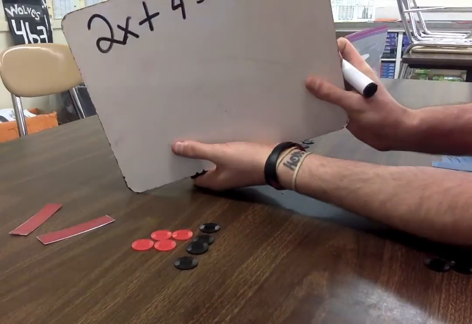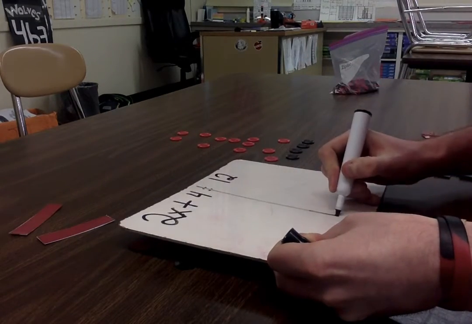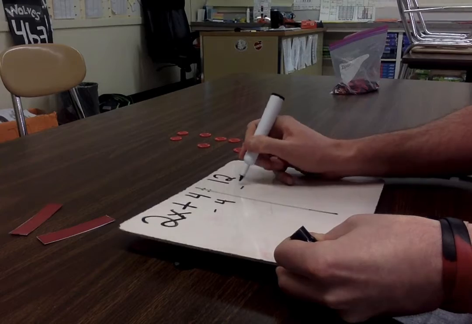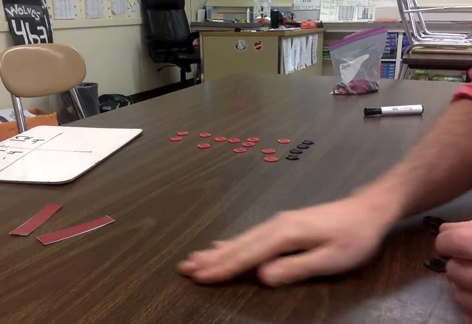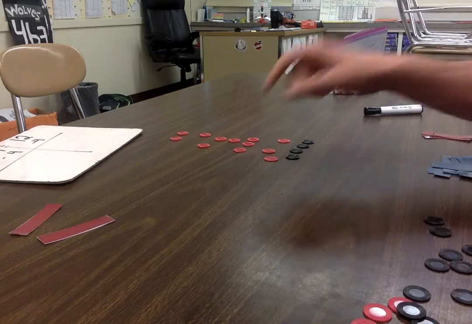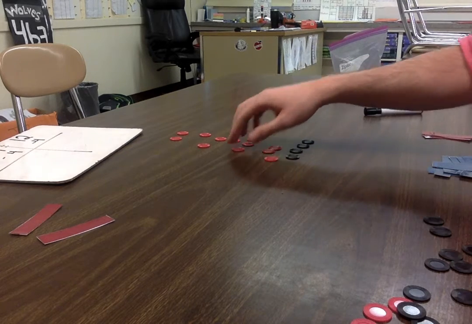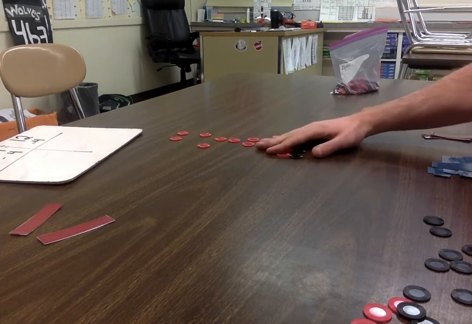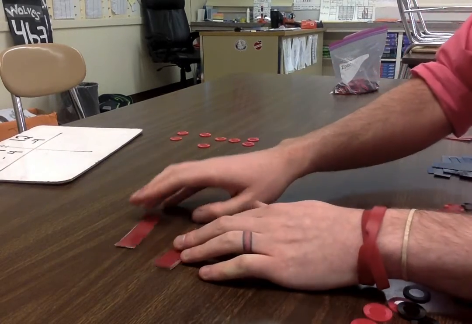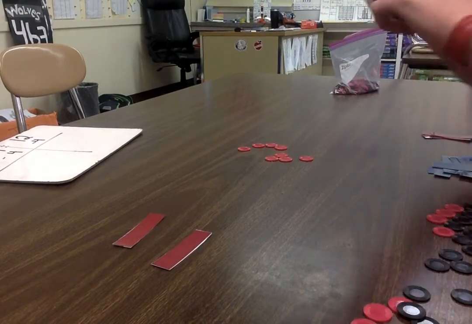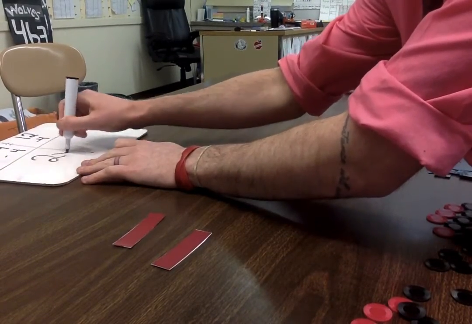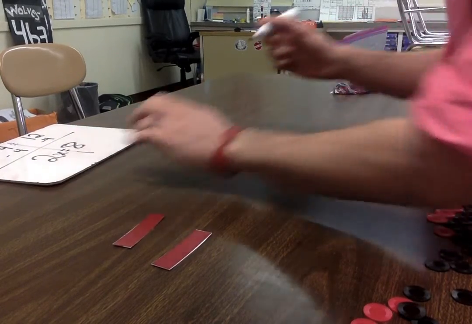Putting negative 4 on both sides of the equation means I draw my line down my equal sign, and I subtract 4 from both sides. Therefore, these 4 chips that were positives are now gone, and I take 4 of the positive chips on the right side and create 4 zeros, and they're also gone. I have left 2 positive x's is equal to 8 positive chips. When I write that on my equation, I have 2x equals 8.